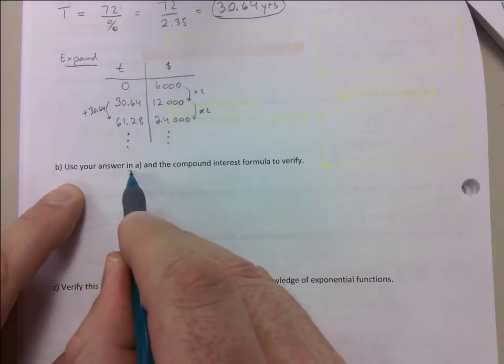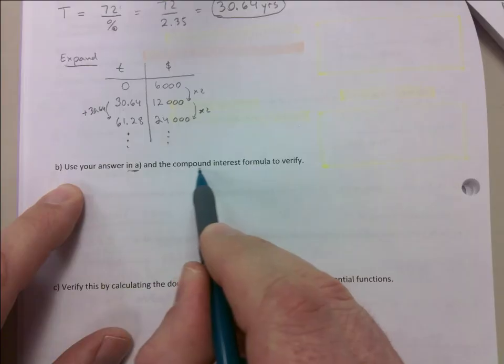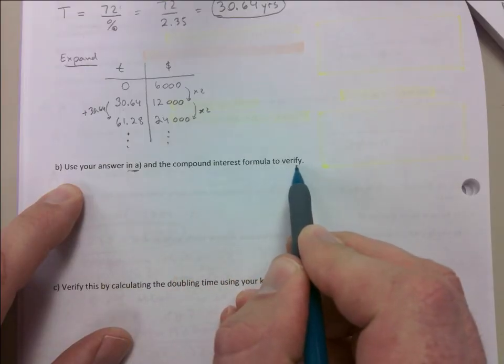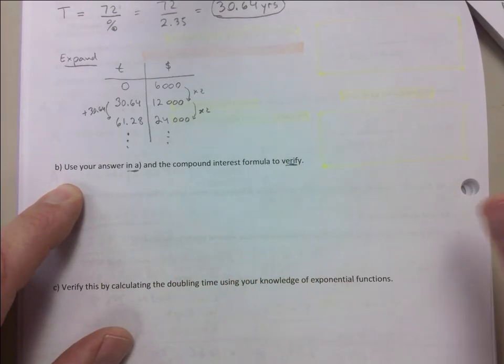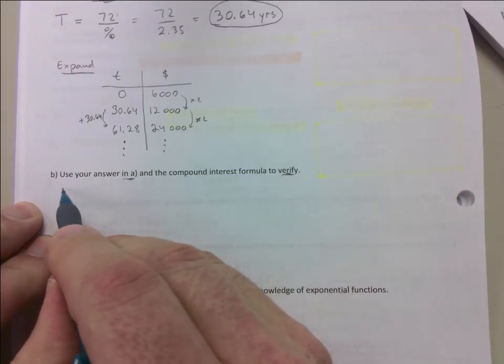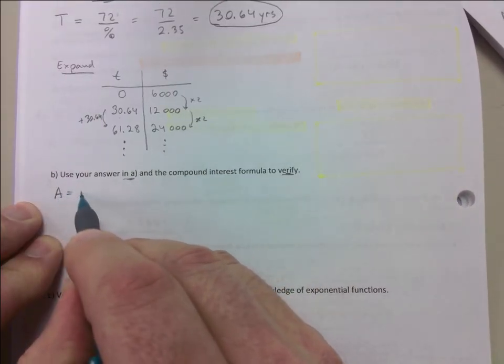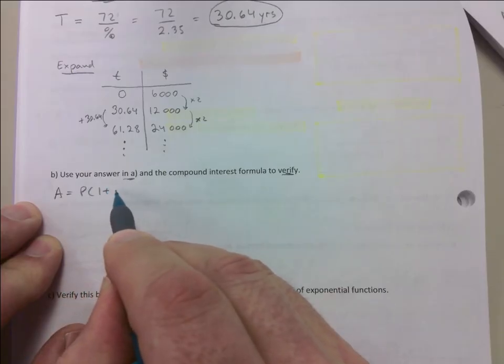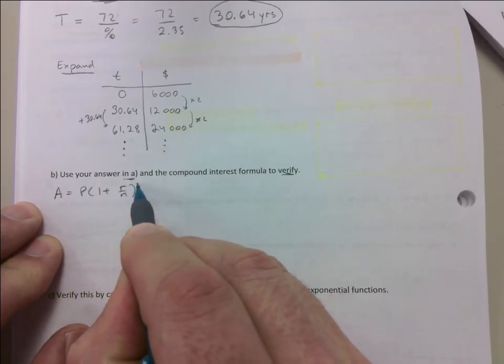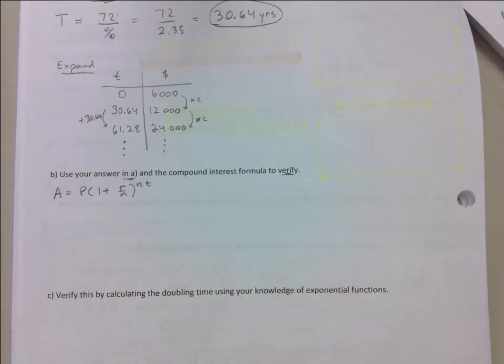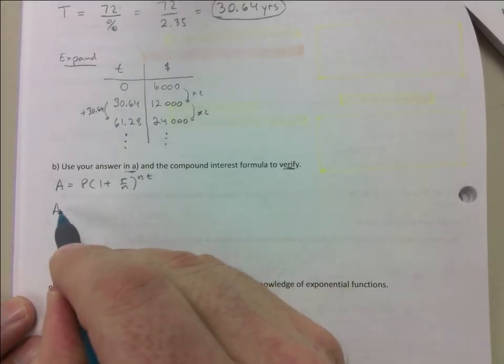Use your answer in A and the compound interest formula to verify. Let's verify what we just found. So this is the compound interest formula. Notice that compounding had nothing to do with my rule of 72. It wasn't used once. All you need is the interest rate. So let's verify.